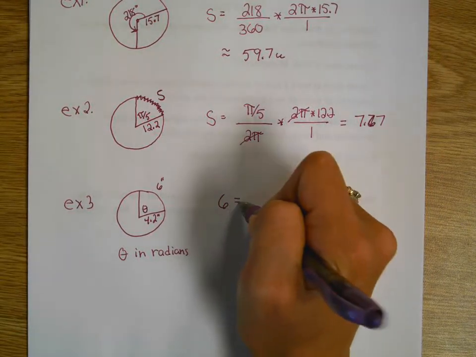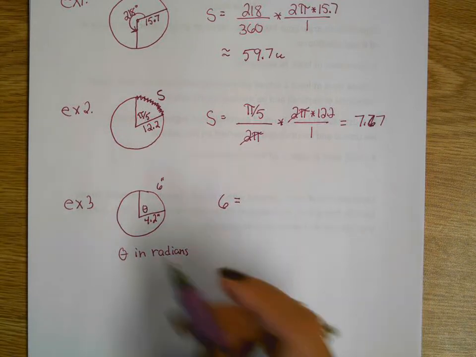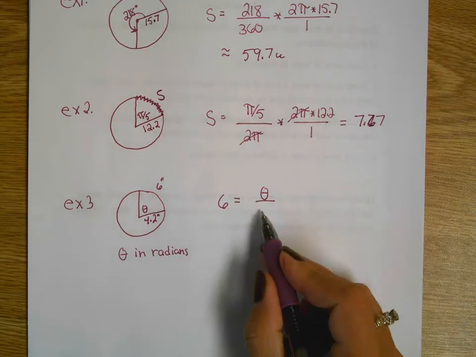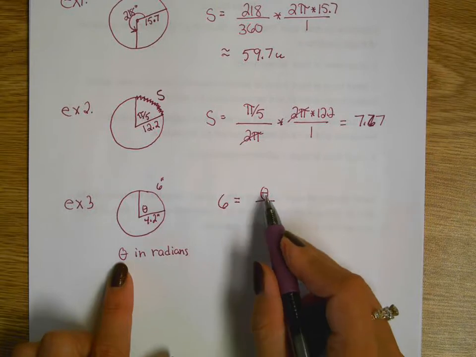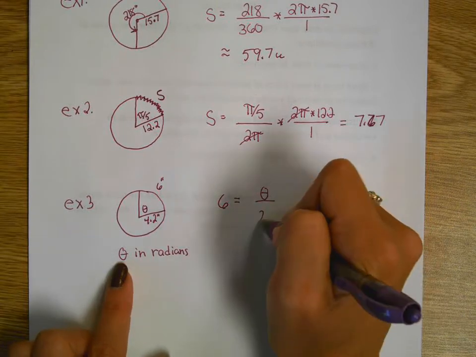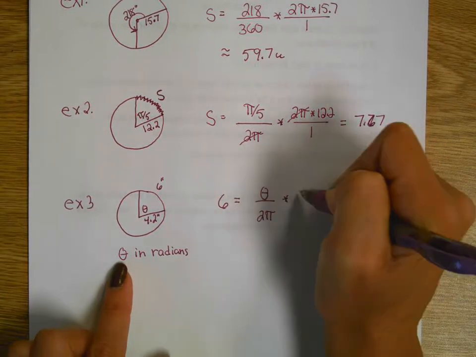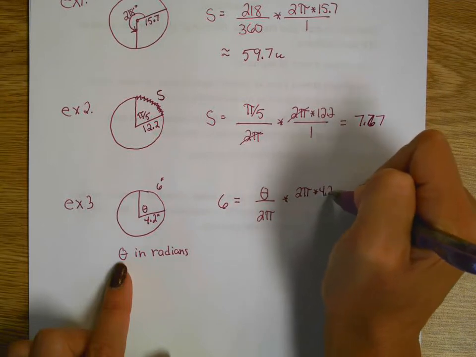The arc length equals, and it's still fraction of the circle. Well, there's my theta. What do I want to put under it if I want an answer in radians? 2 pi. So that'll be radians out of 2 pi. If I wanted degrees, I'd put 360 down here. So 2 pi is down here. And then we always got to multiply by the circumference. 2 pi 4.2.